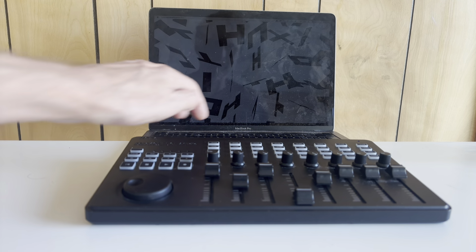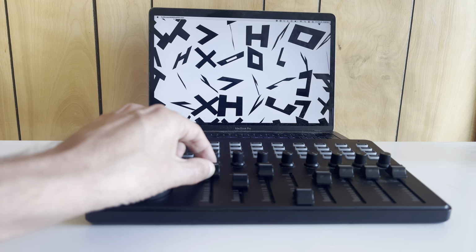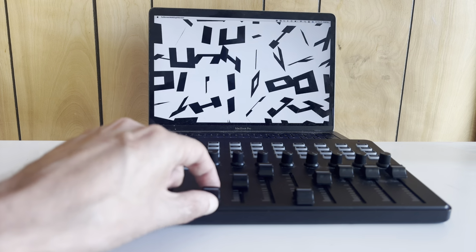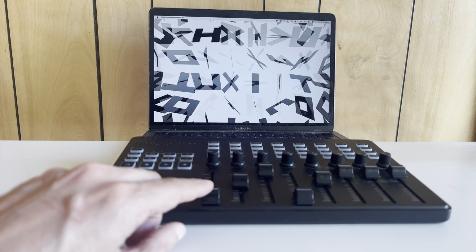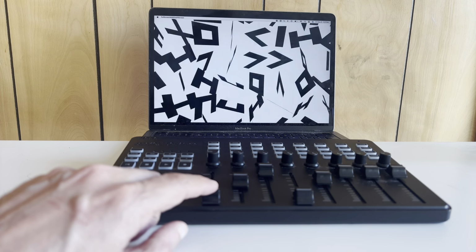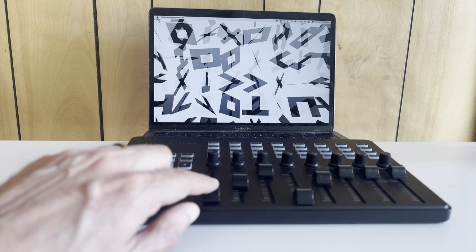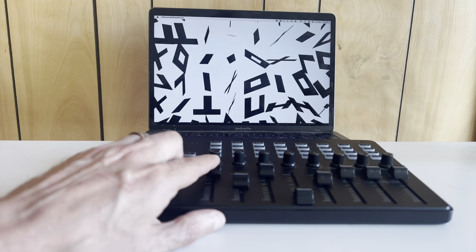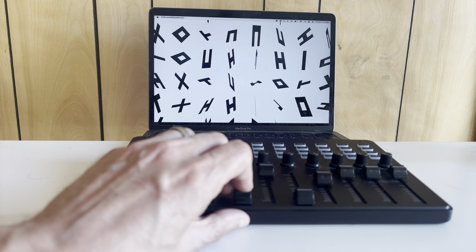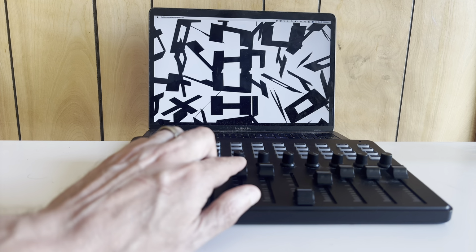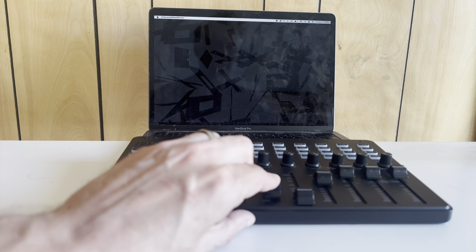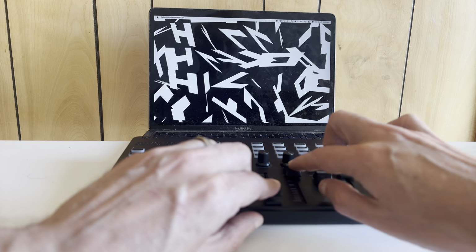Something else that I can do is I can make it so that the rate of change of the assets in any particular part of the grid will change faster, slower. I can change the aspect ratio. I can change the background and the foreground.